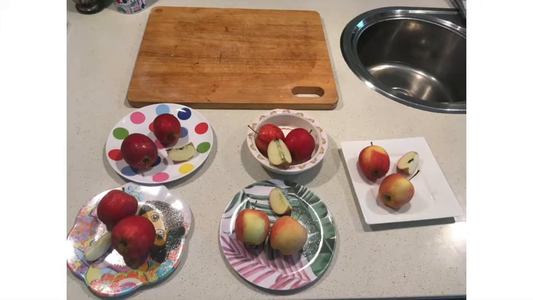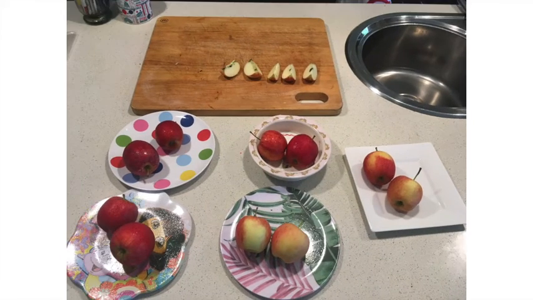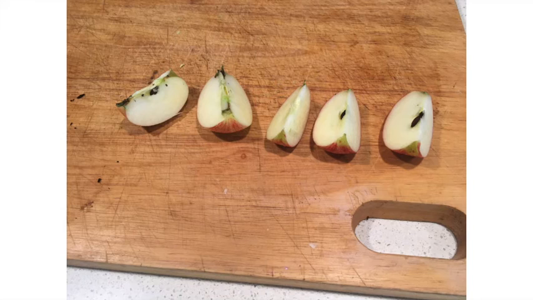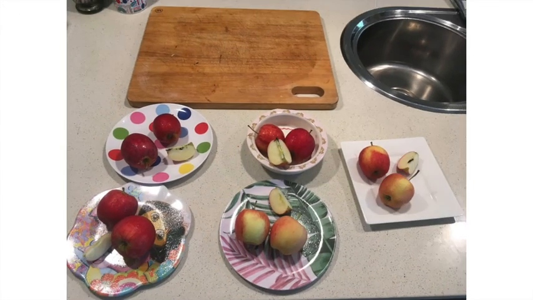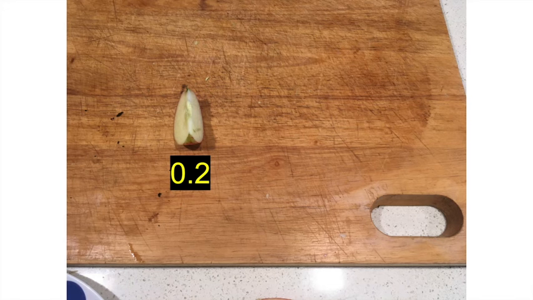So as we saw before, I had 5 parts. The apple was cut into 5 even parts. So I like that fraction idea as 1 of 5 parts. But it could also be represented as a decimal, 0.2. Now I can prove this.